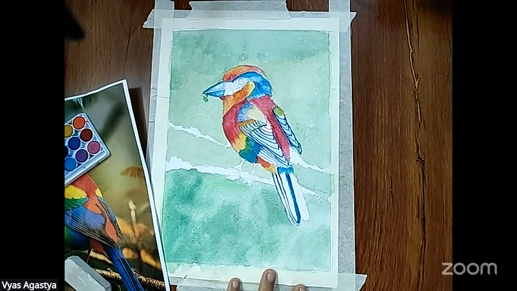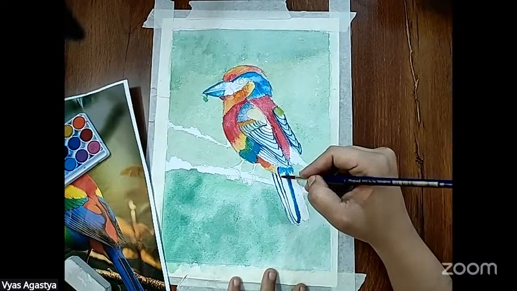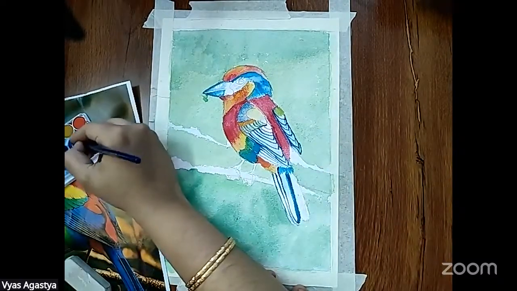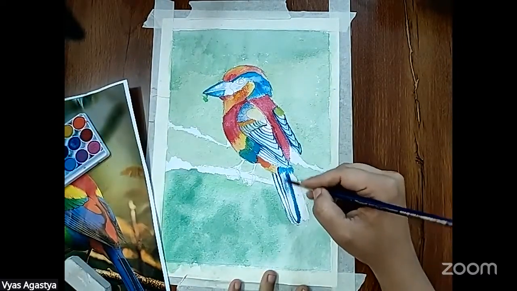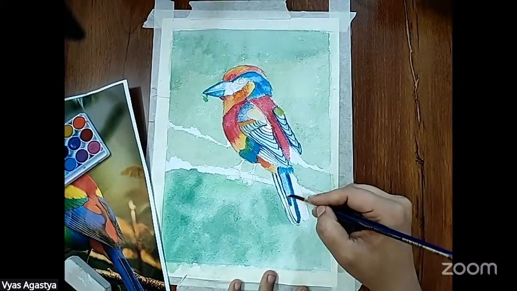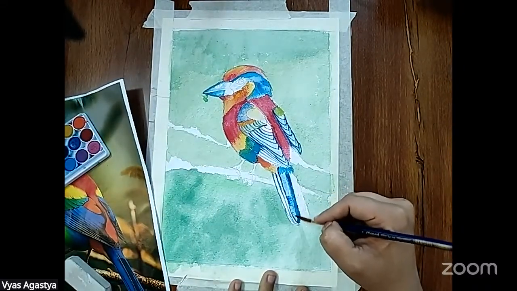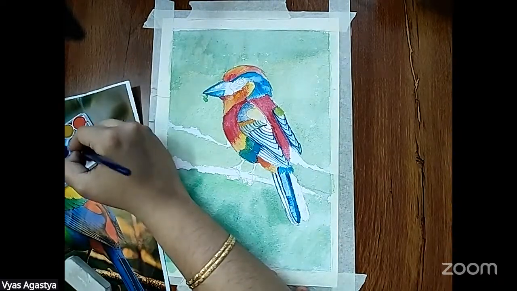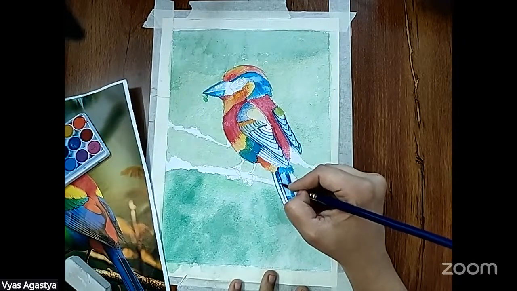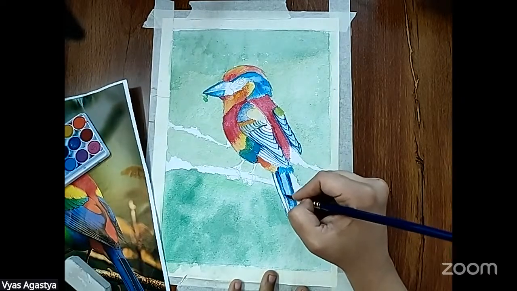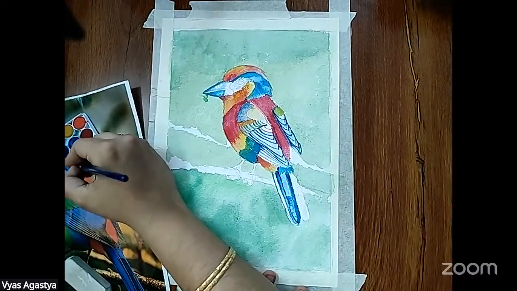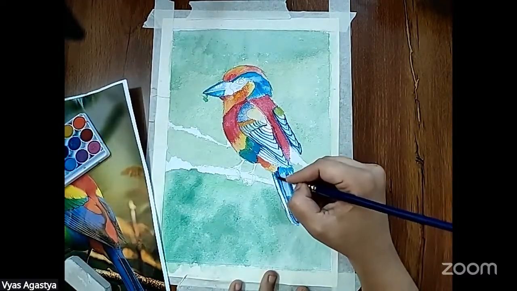Next, I am using the same color here to spread. And for this, I am adding cobalt blue. Persian blue is the darker version. Cobalt blue is a little less than that. And sky blue is the lighter version of blue color in watercolors. When you take another medium, it might differ.